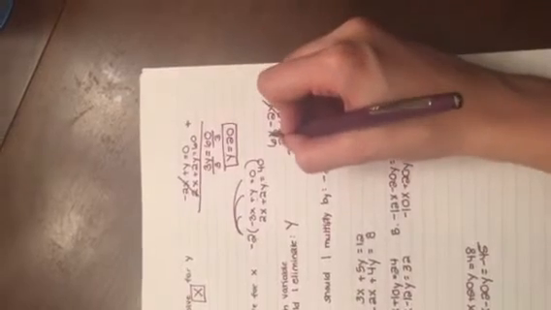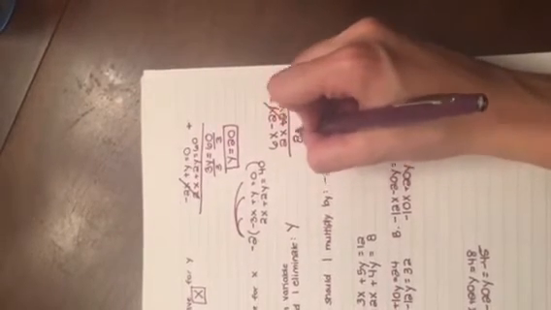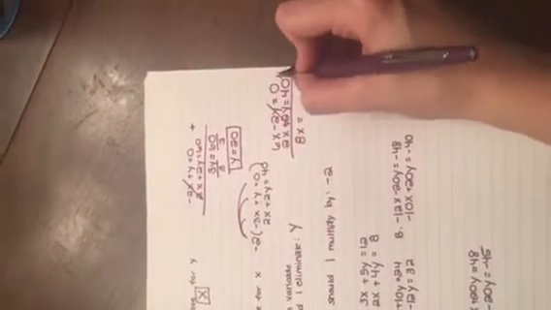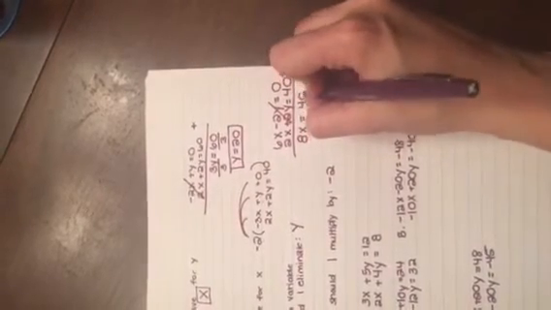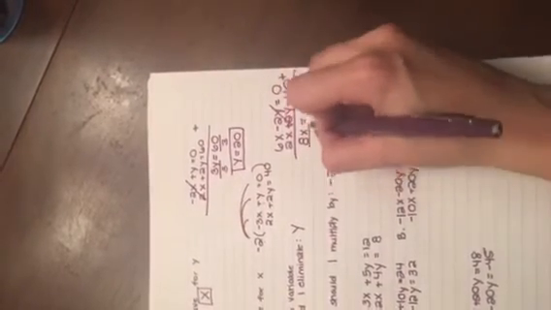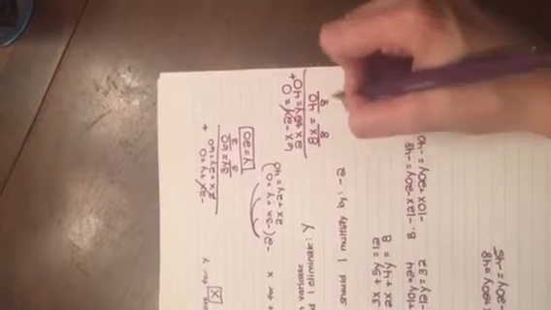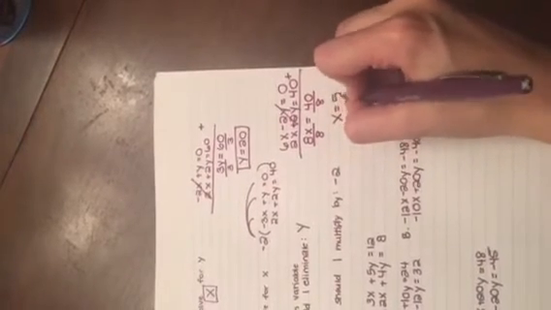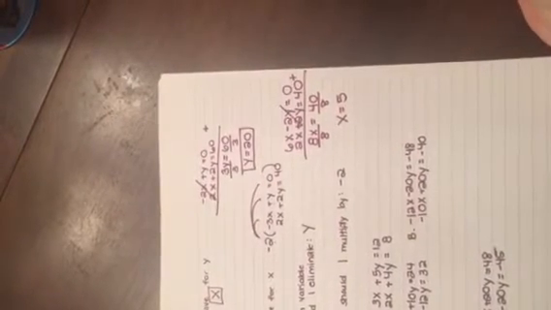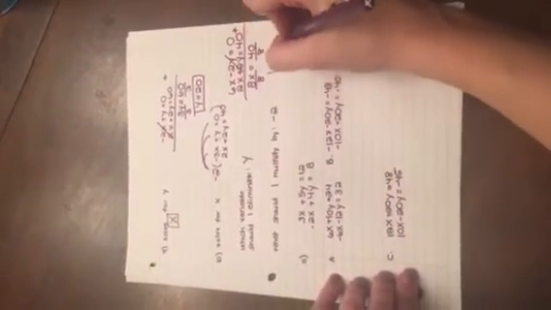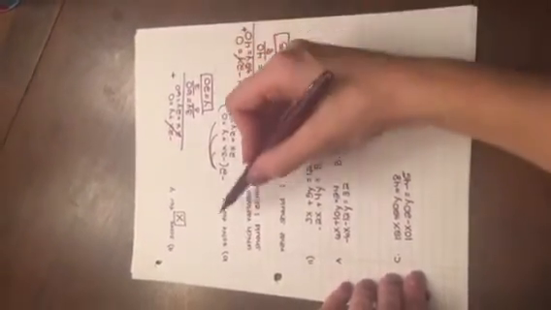Those eliminate. 6x plus 2x is 8x. 0 plus 40 is 40. Divide by 8, divide by 8, so x equals 5. Do I need to go back in and find what the y variable is? Normally, yes, but here it said solve for x, so I don't have to.